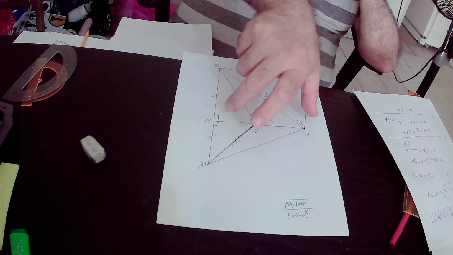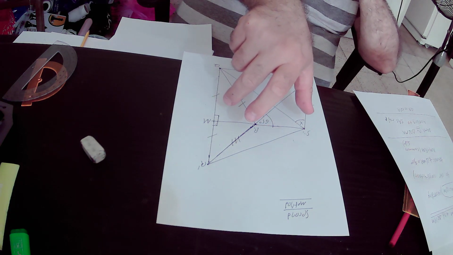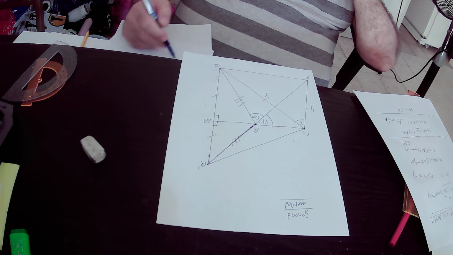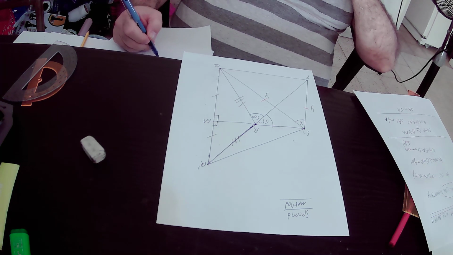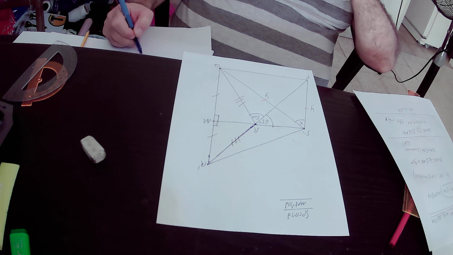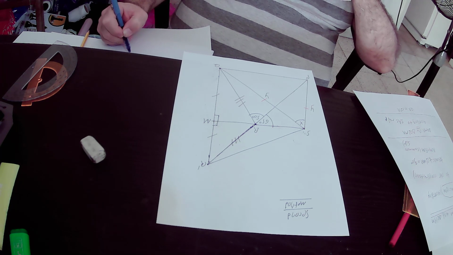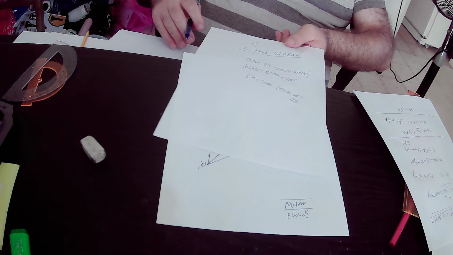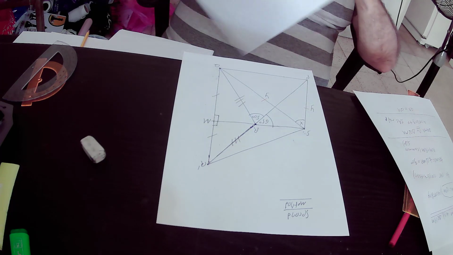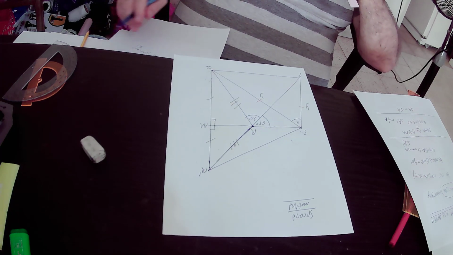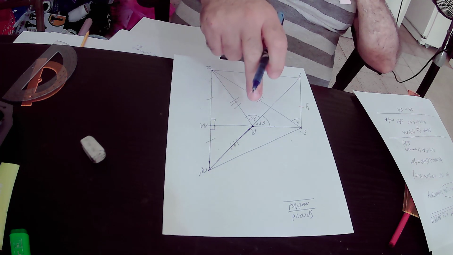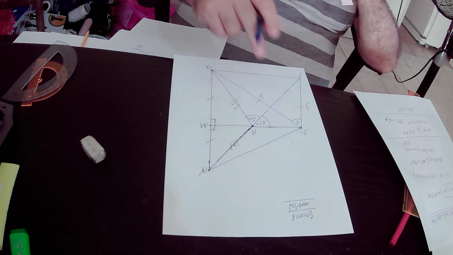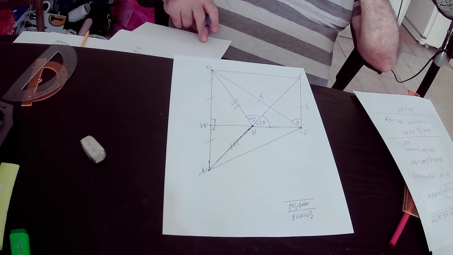And side SM is a common side, it belongs to both triangles. So we can write down that SM equals SM. So we actually proved that triangle SMQ is congruent to triangle SMQ dash according to the side angle side rule.